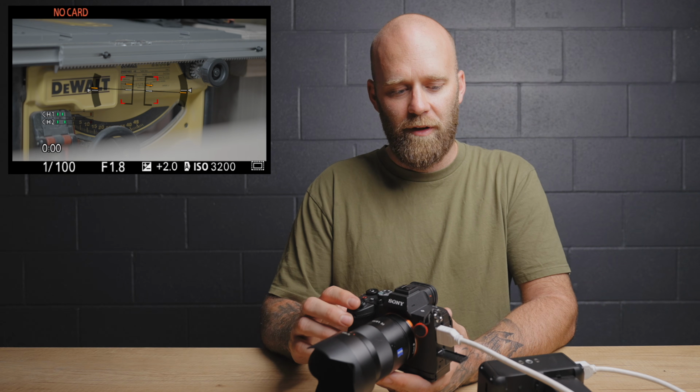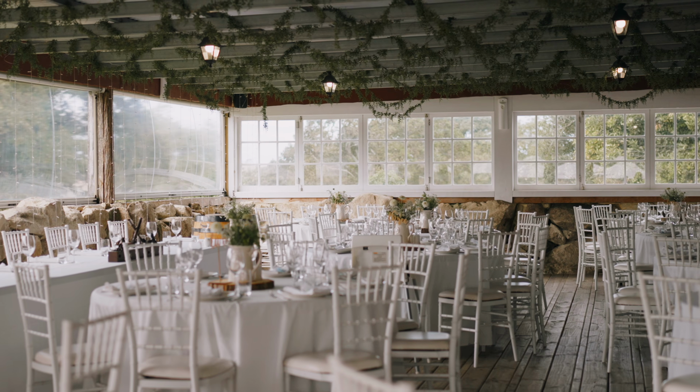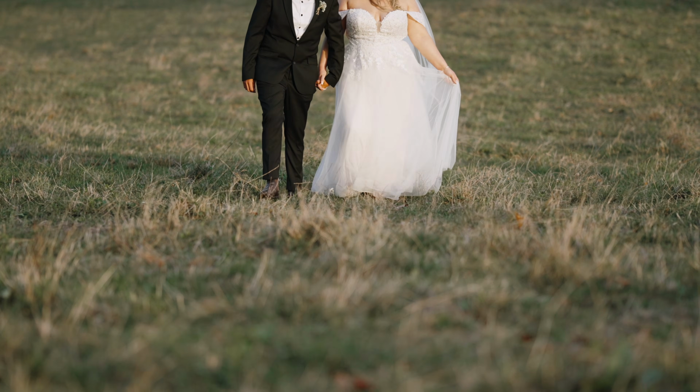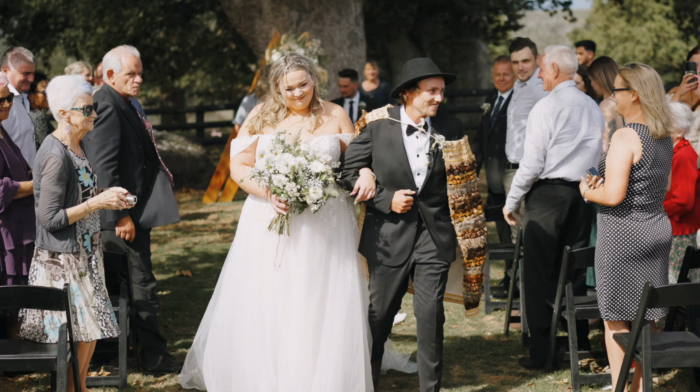I'll throw some samples up. It looks fantastic straight out of the box. All these samples you're seeing, just SLOG3 with the conversion LUT and my LUT on top of that, with no adjustments whatsoever. It just works really, really well.